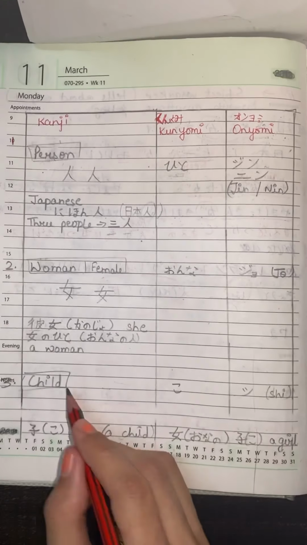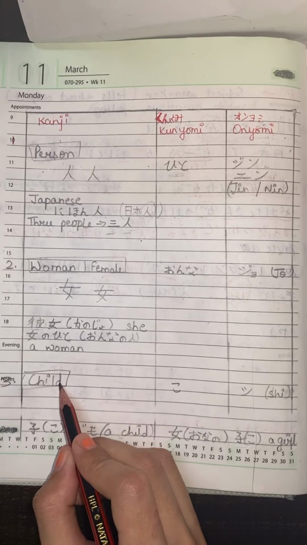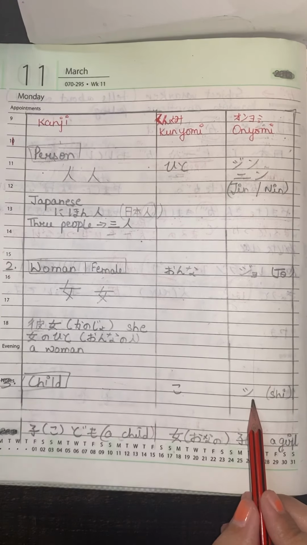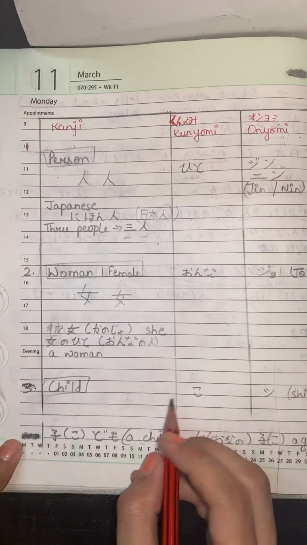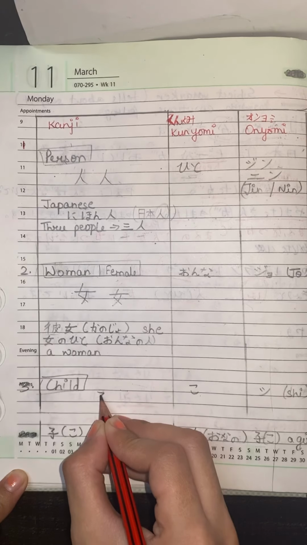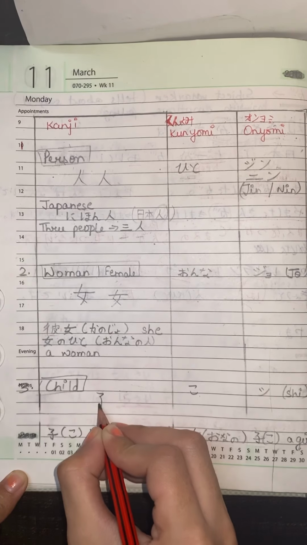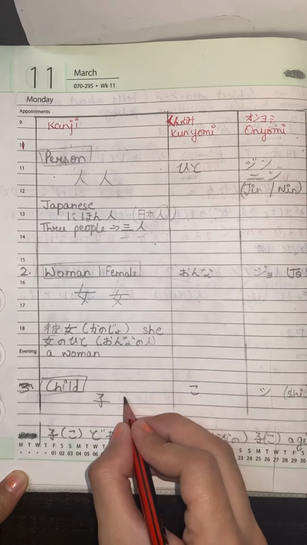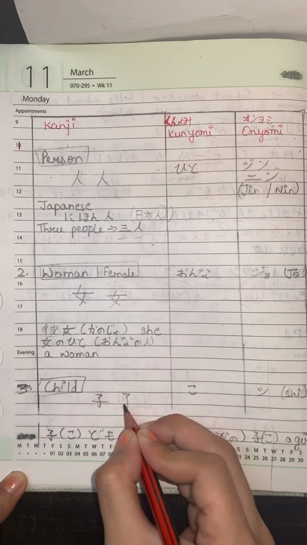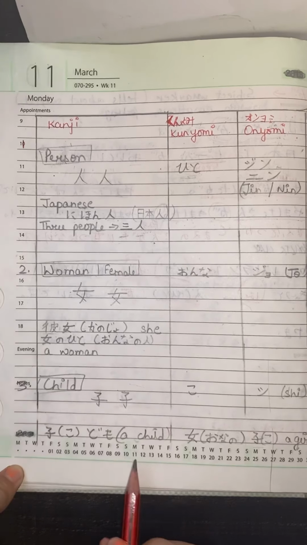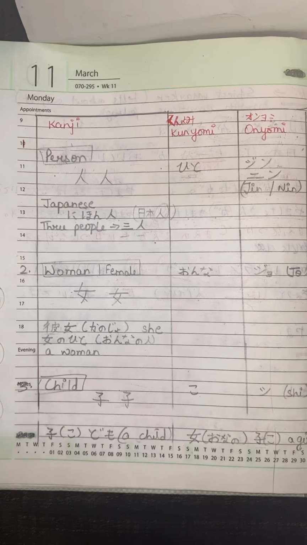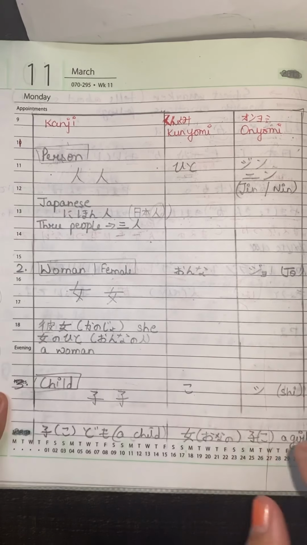And the next kanji is child. Child, the kunyomi is ko, and onyomi is shi. So the kanji will be written like ichi, ni, then san. Okay, ichi, small, then ni, then san. So the best way of learning kanji is to learn both kunyomi and onyomi.